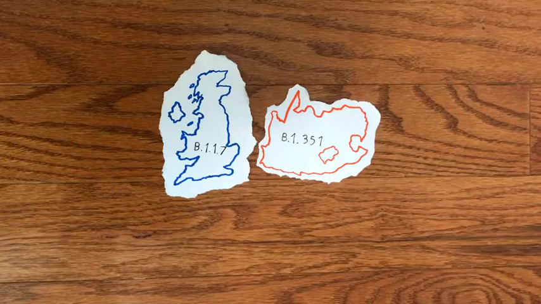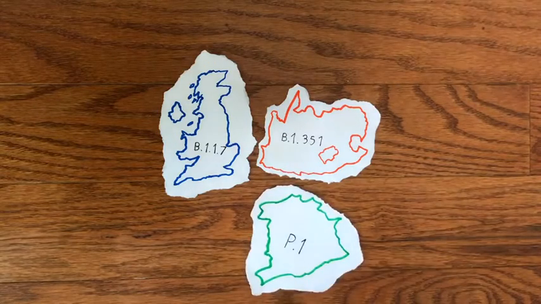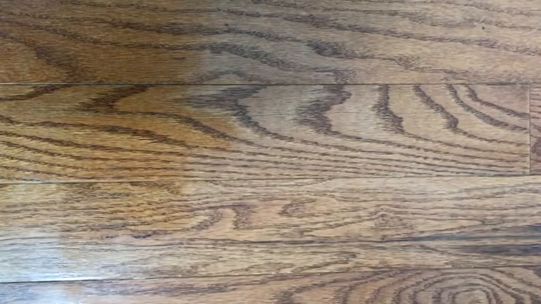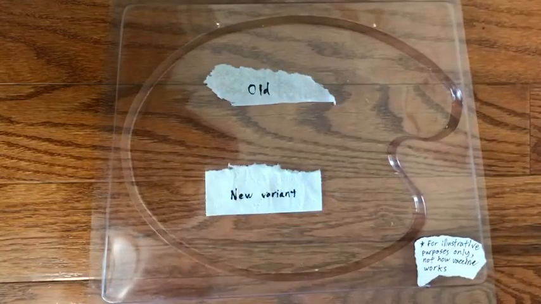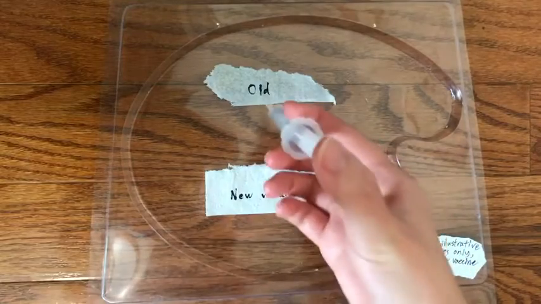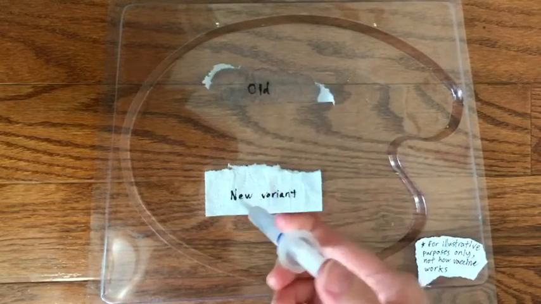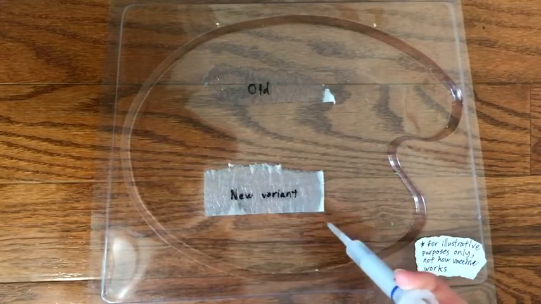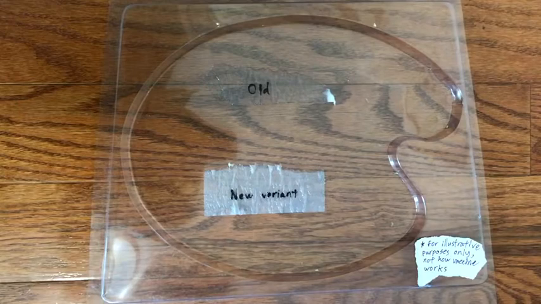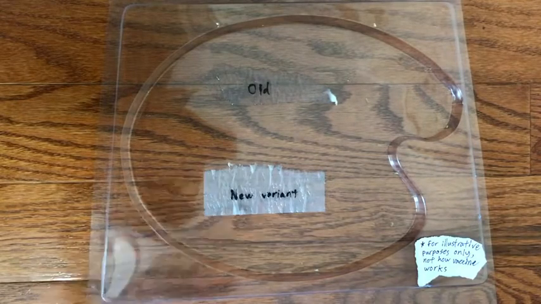B1351 identified in South Africa, and P1 identified in Japan coming from travelers from Brazil, both change the shape of the virus, allowing it to better bind to ACE2 receptors and be affected by fewer of the established antibodies in people. The Pfizer and Moderna vaccines still work against these variants, but have shown to be somewhat less effective. In the future, the vaccines may need to be changed in order to keep up with the mutations.